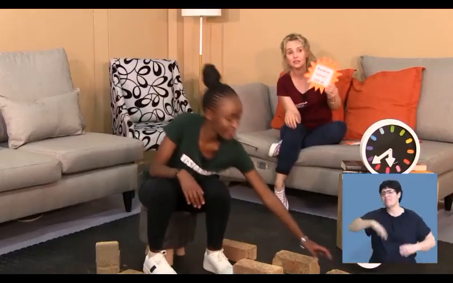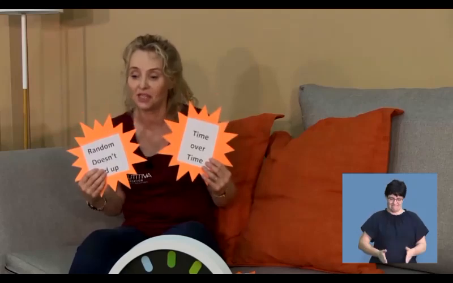Let's also look at random doesn't add up. You can't eat one meal and expect it to last you for 15 days. You can't put petrol in your petrol tank and expect it to last you for the whole month, although we wish it would. So random doesn't add up. You have to be consistent with your time over time, which is what Hannah was showing us just now when she was building. We have to be able to build brick upon brick, block upon block, time over time.